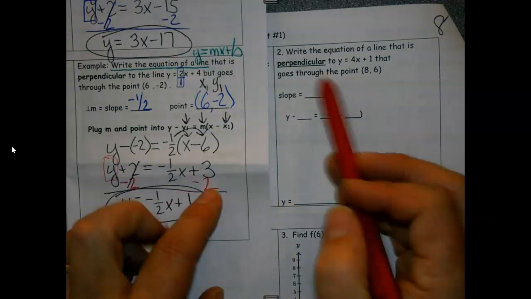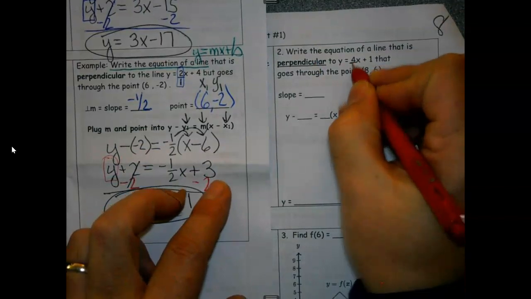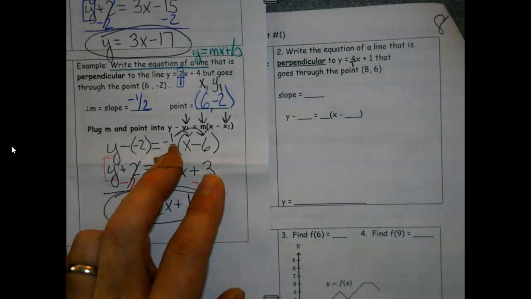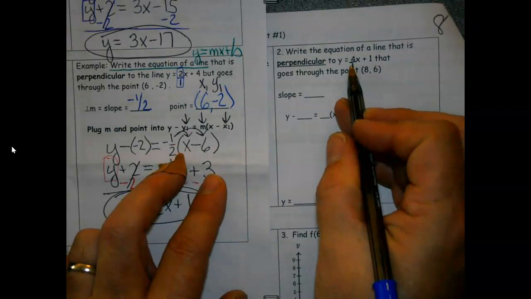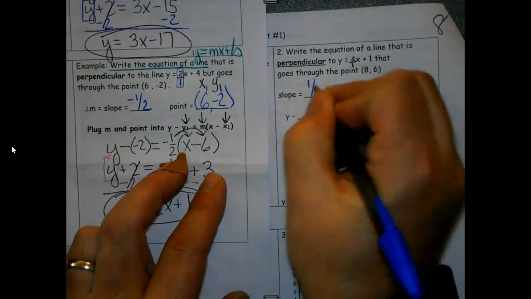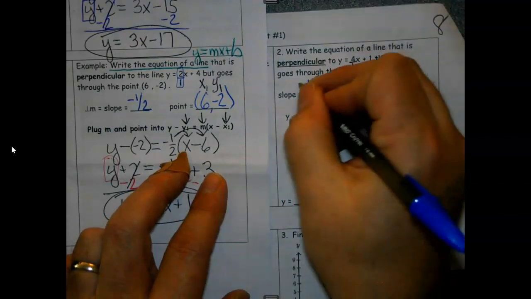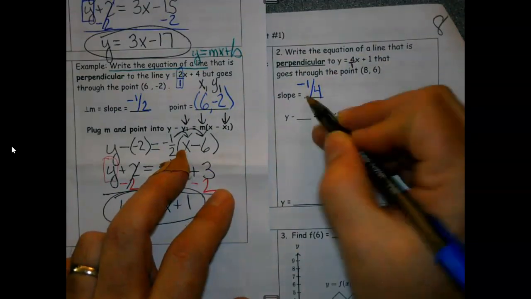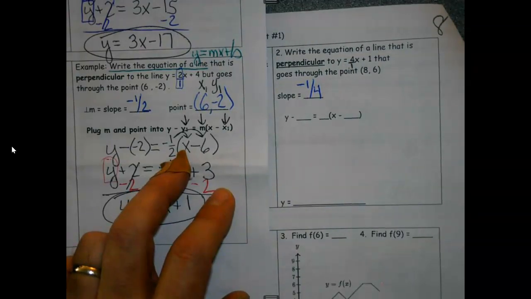Write the equation of a line that is perpendicular. Now, reminder on perpendicular. When we're trying to find that slope, it's not the same like it was with parallel. We're going to take our fraction, we're going to flip it, and we're going to change the sign. So if this would have been negative to start, this would be positive. These are always going to be opposite signs of each other.